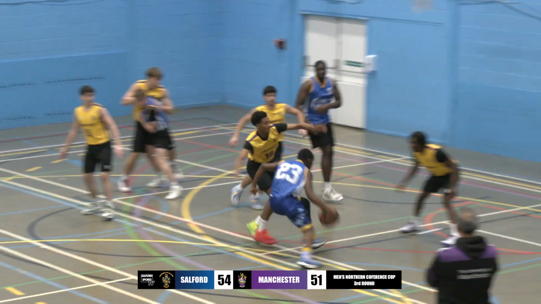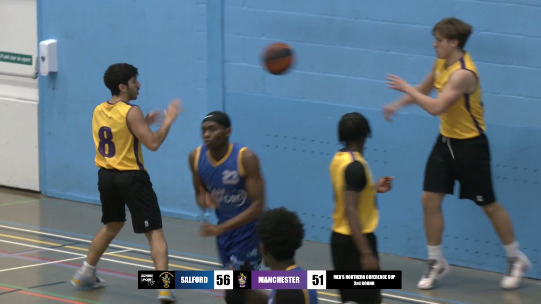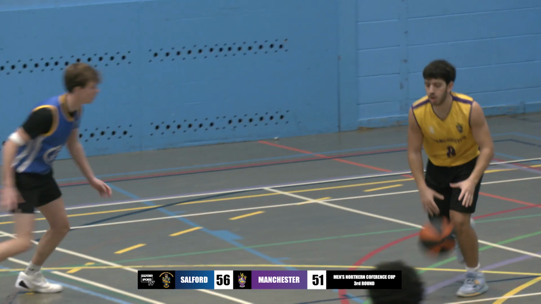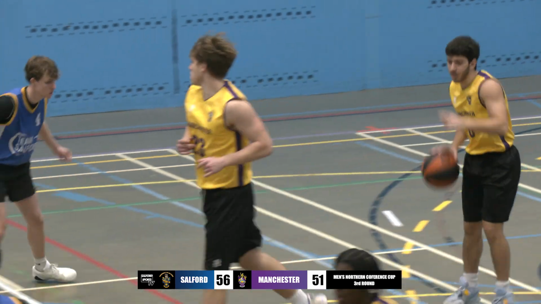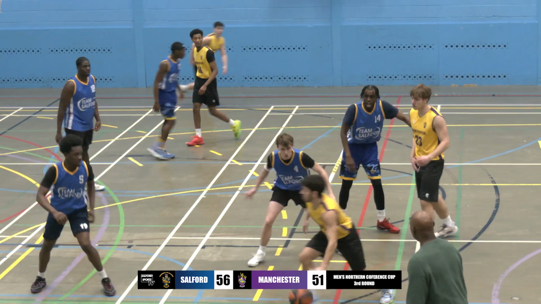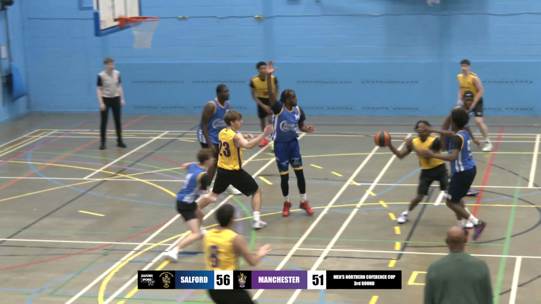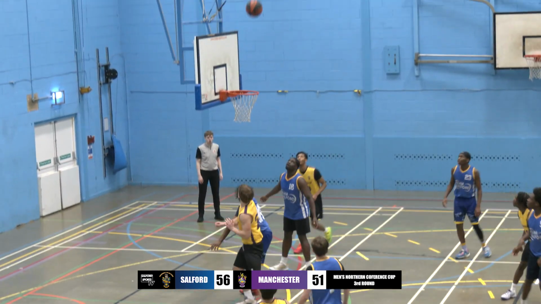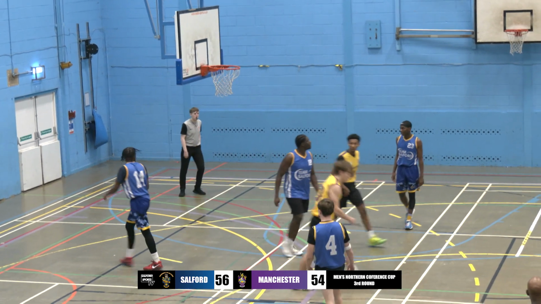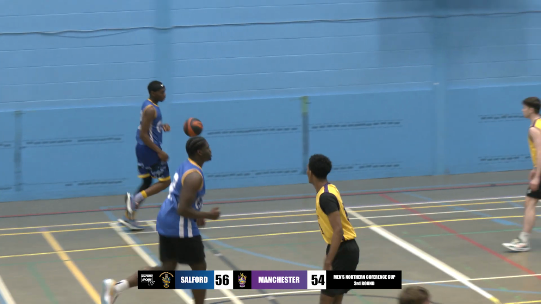Screen comes in. Sam takes the contact, makes it. Unlucky not to get a call, I think, there. Nevertheless, Salford up by 5, but we've seen this script all too many times in this one. Both sides taking good runs. The three-pointer comes in from Adrolasi, and that one's good. That was a very, very lovely play there by Manchester.